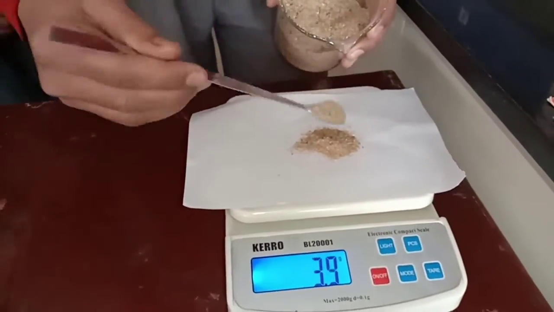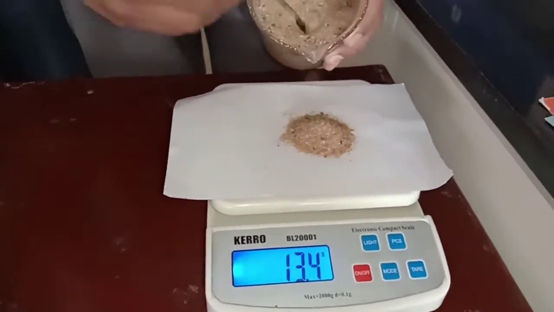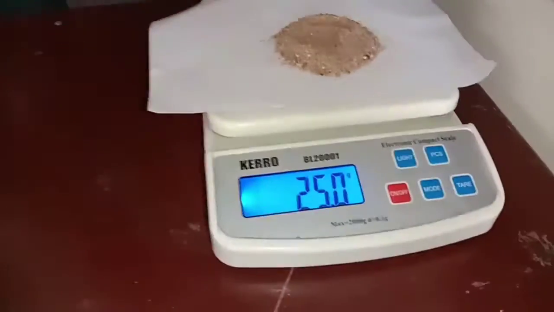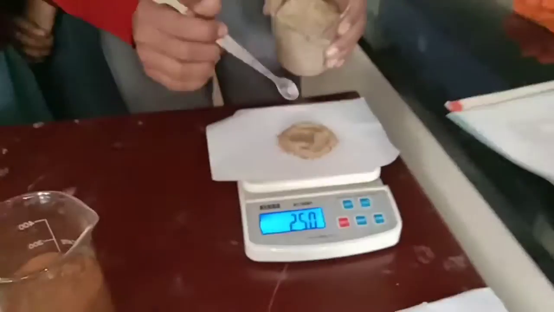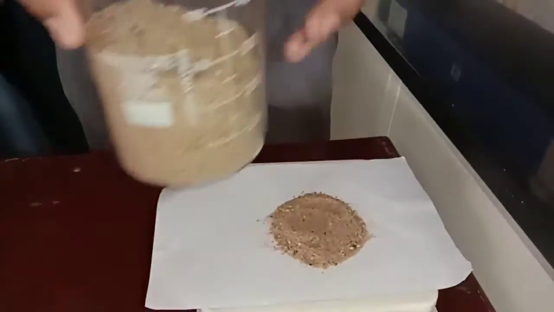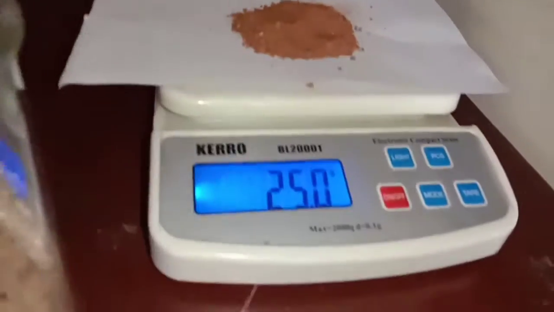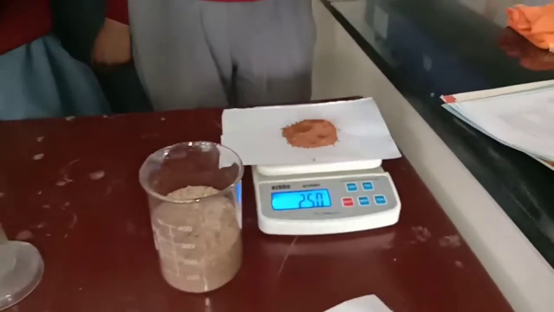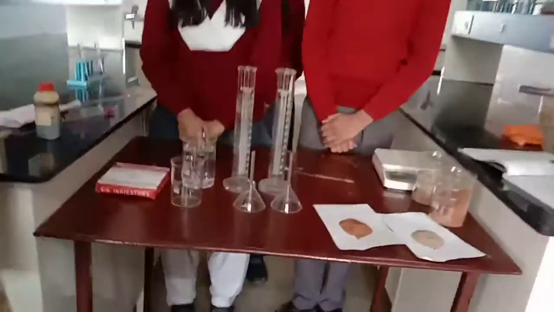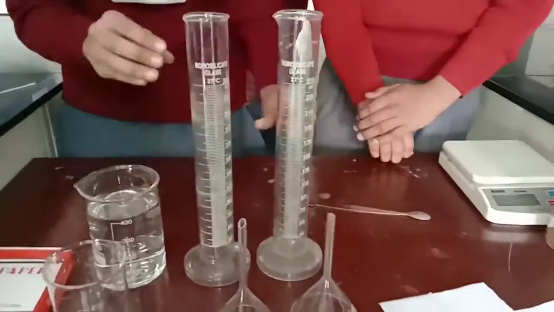So now the procedure. We will take 25 grams of soil from both the soil samples, and we will do the measurement with the help of this electronic balance. So here we have measured and obtained 25 grams of soil from both the soil samples.